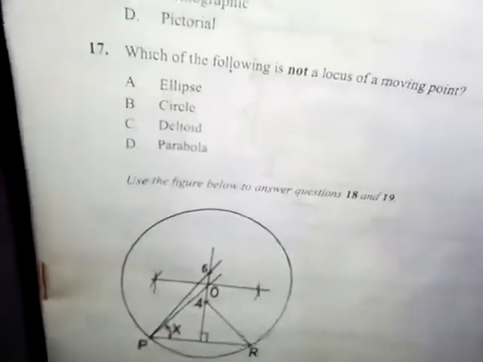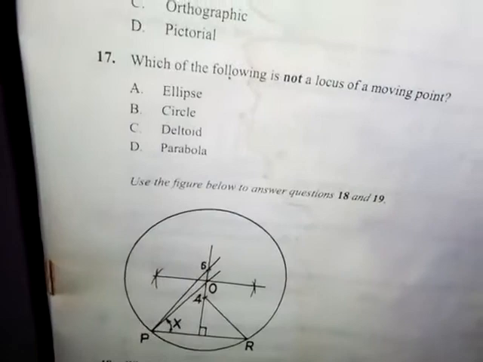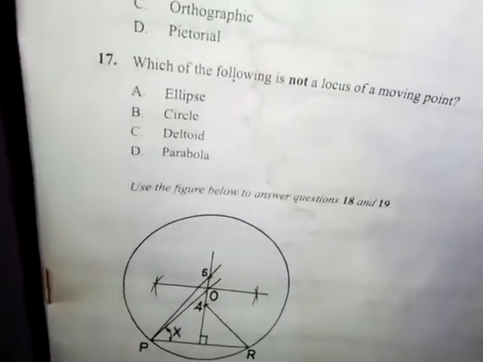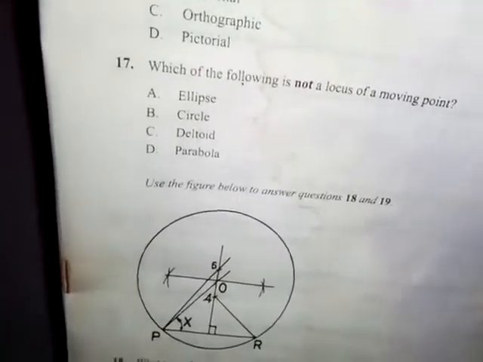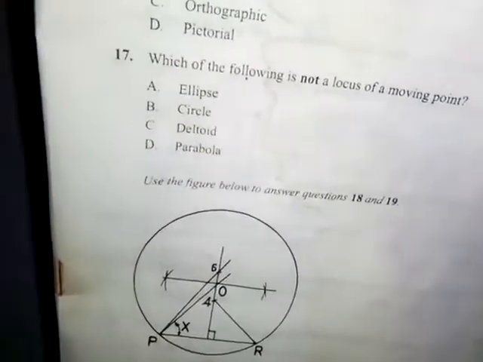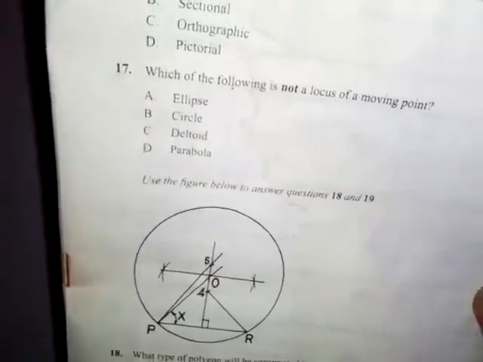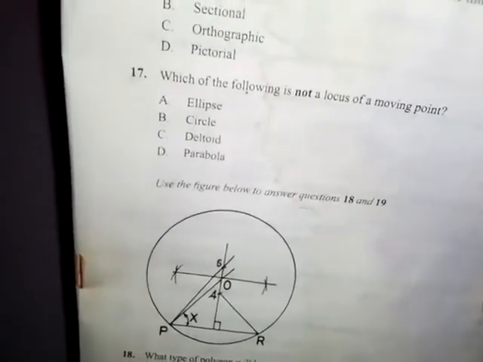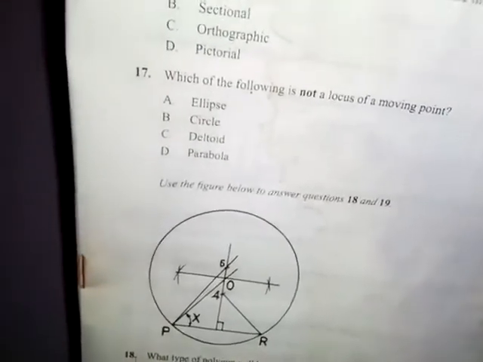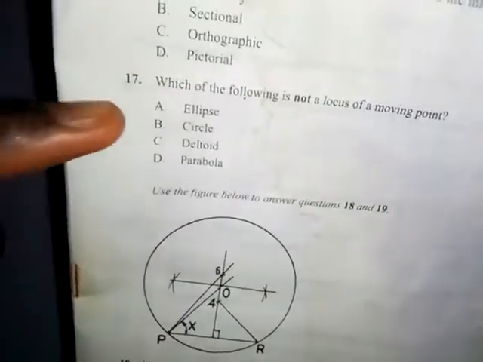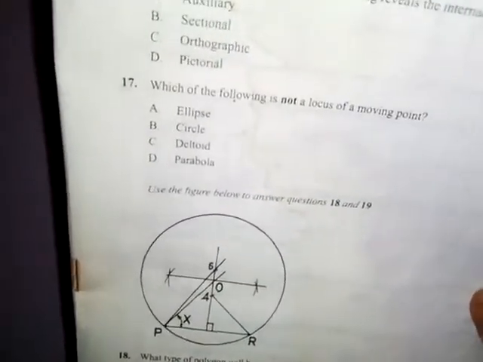Question 17. Which of the following is not a locus of a moving point? The answer is option C, deltoid. A deltoid is a four-sided plane figure or a quadrilateral which has four unequal sides and four unequal angles. So ellipse, circle, parabola and hyperbola are loci of moving points. So take note of that.